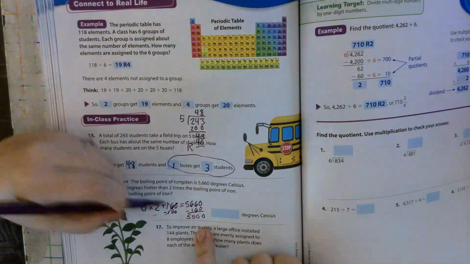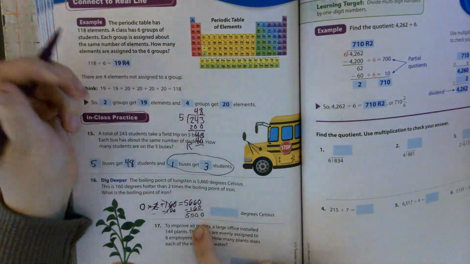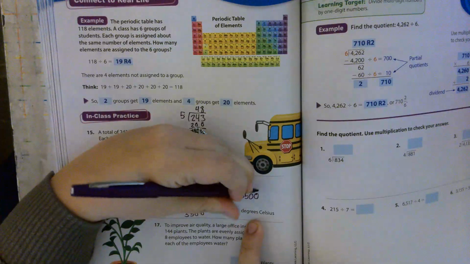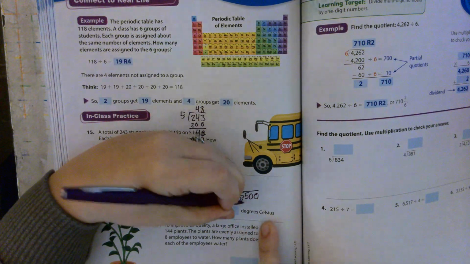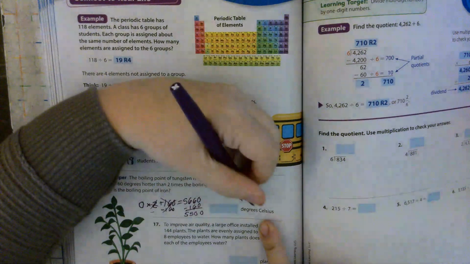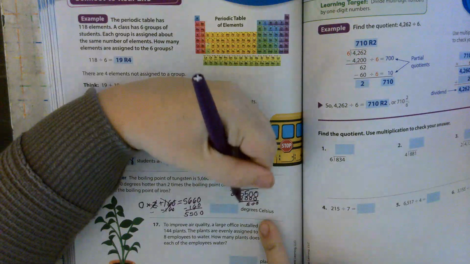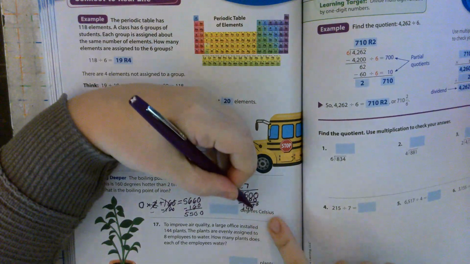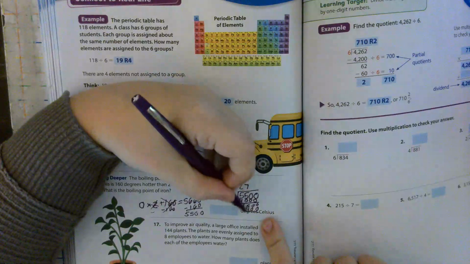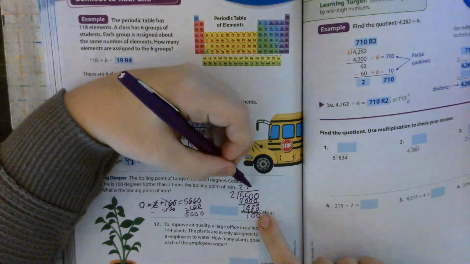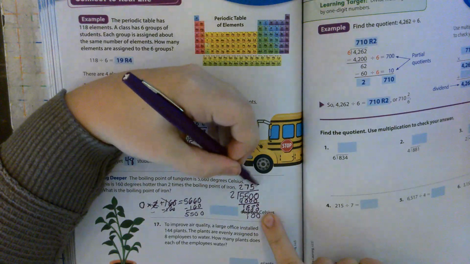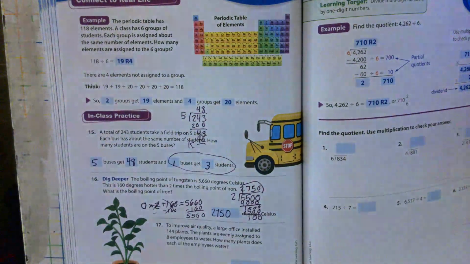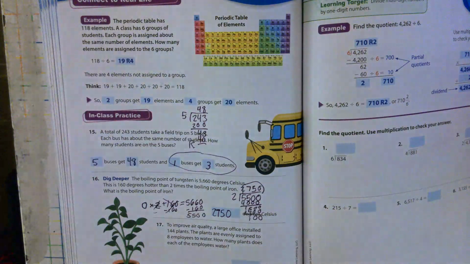And then instead of times 2, I'm going to do divided by 2. What's 5,500 divided by 2? It should be 2,750 degrees Celsius. That is a 7, not a 1.